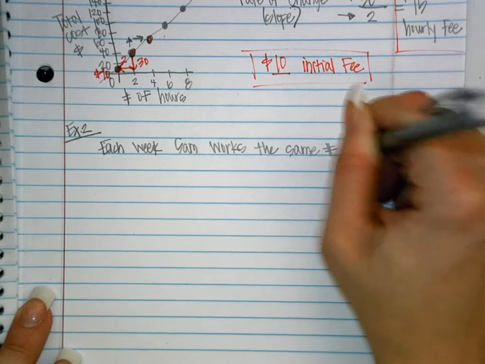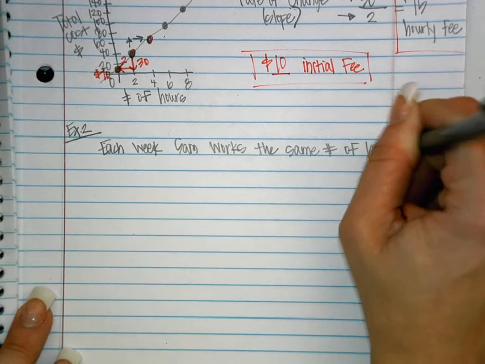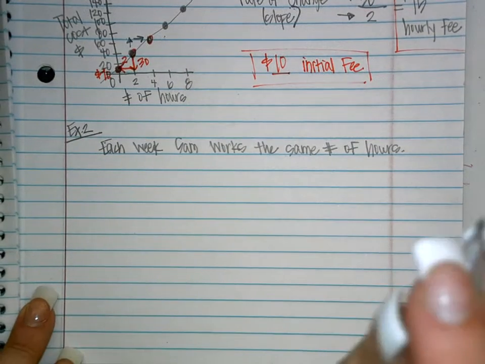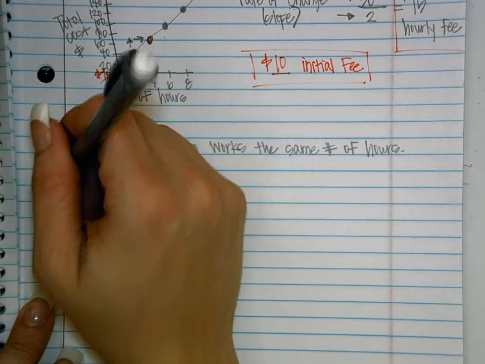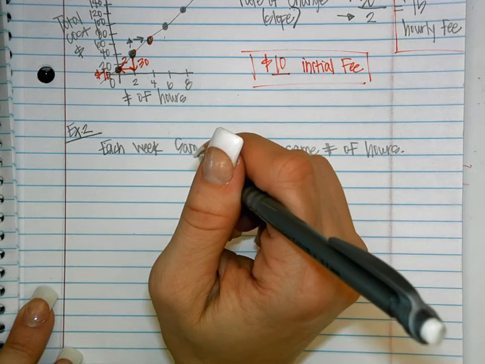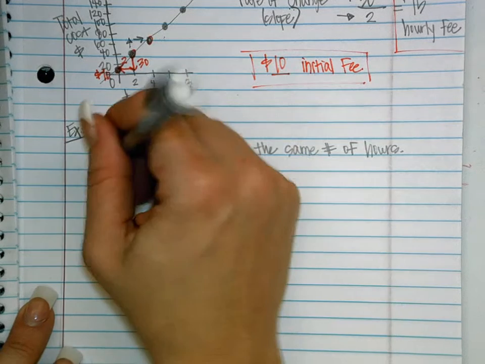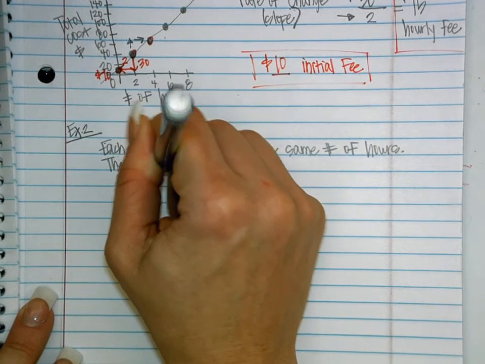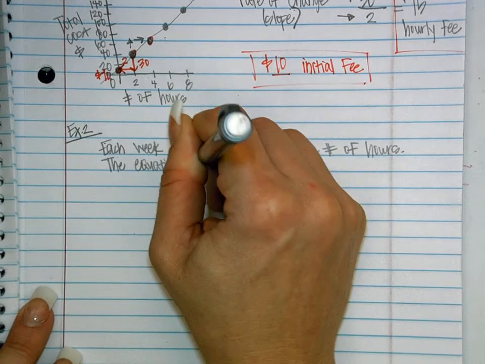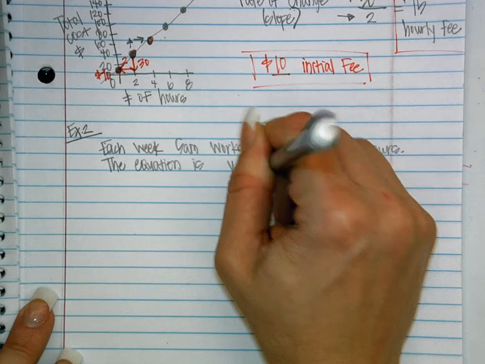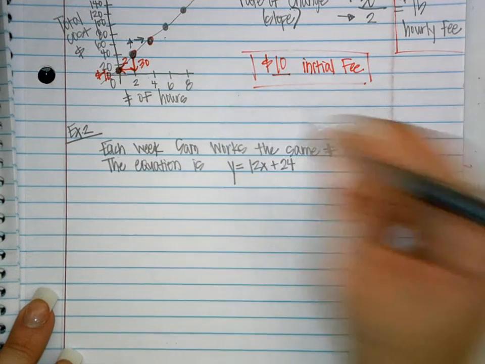He has a really regular job and he always works the same number of hours. The equation of the line is y equals 12x plus 24.